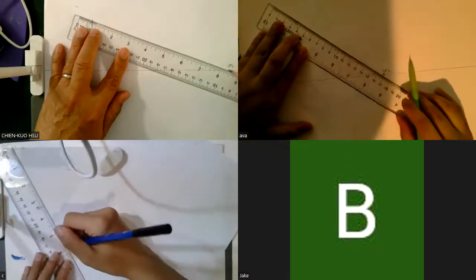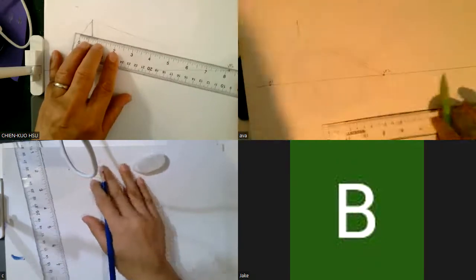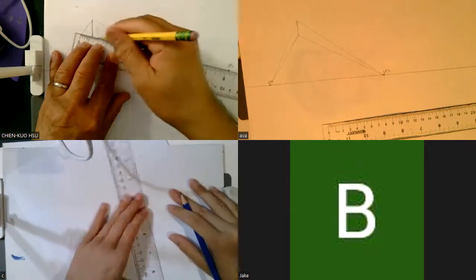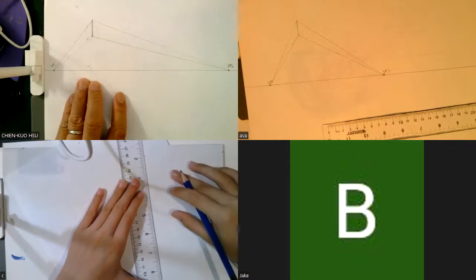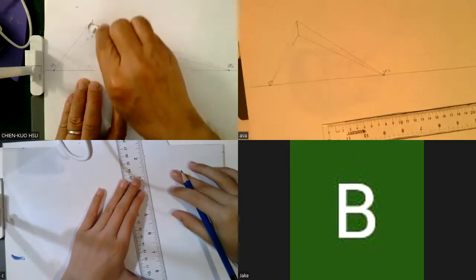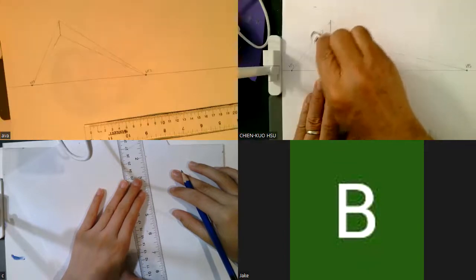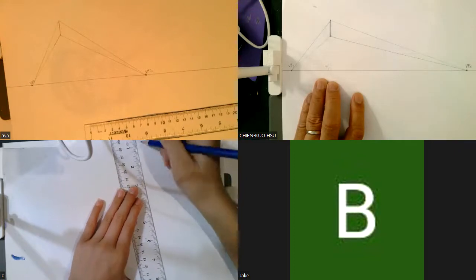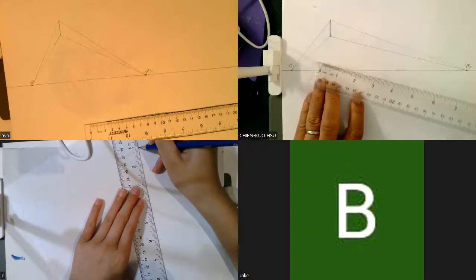So go like this. Then this one goes like that. It's a huge box. If you draw without the lines stopping at the corner, this one would be like this. Okay. Then we decide how wide the box is from right to left.